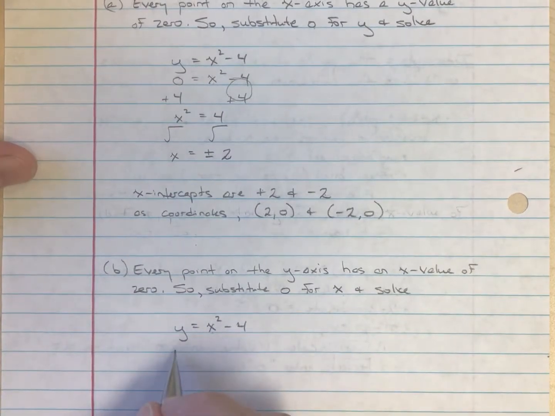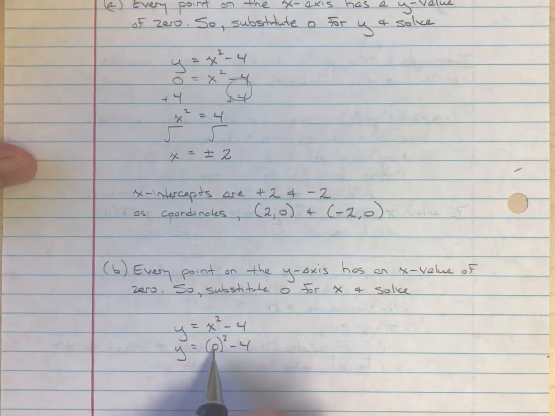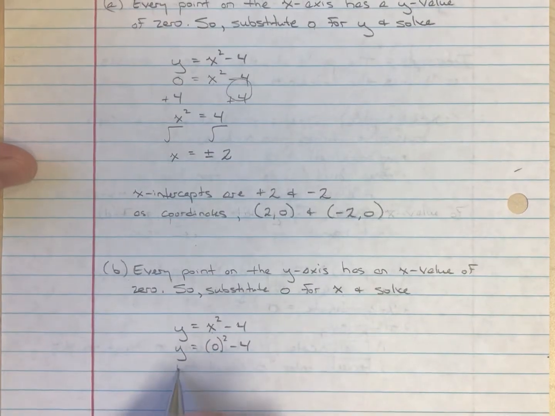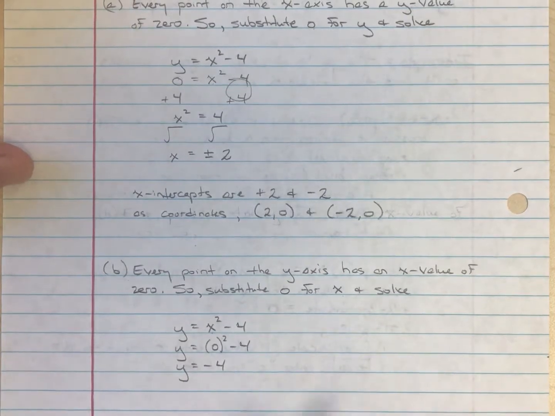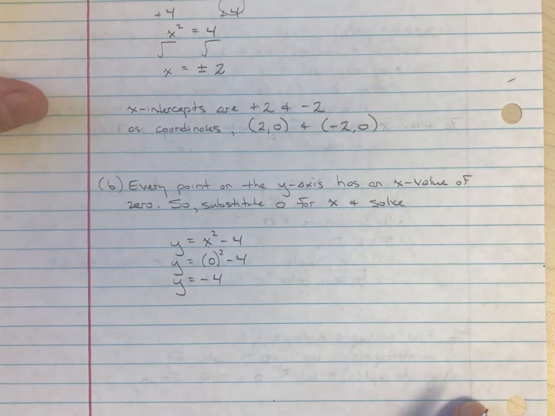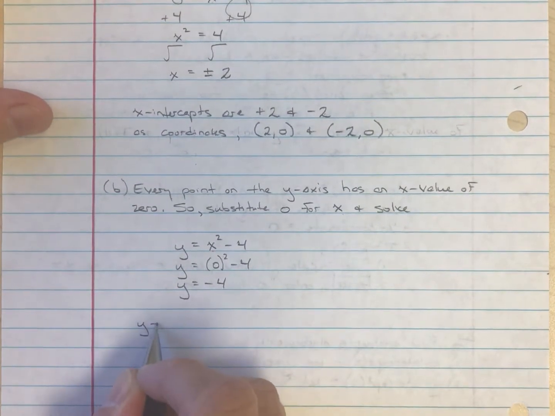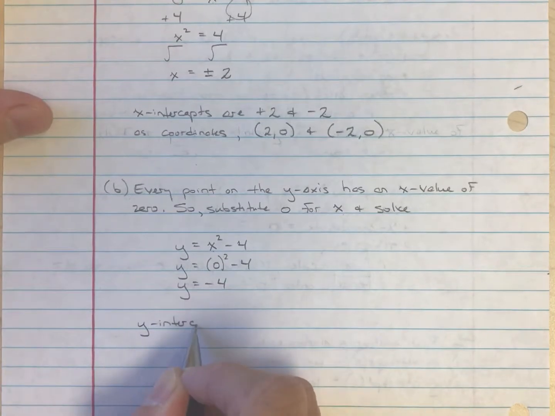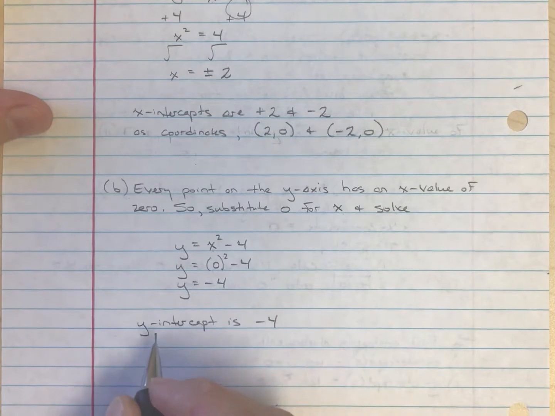Because it's being squared, I'm going to use parentheses when I substitute. And this is pretty quick. 0 squared is 0, so we come up with y equals negative 4, and that would be the y-intercept. Okay, again, you can write this in two ways. You can say the y-intercept is negative 4.